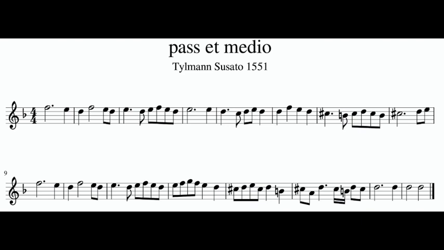The end is not good, but in effect, to make division in crotchets is not the best. Normally we make division in faster notes.